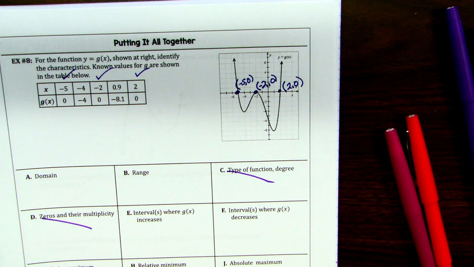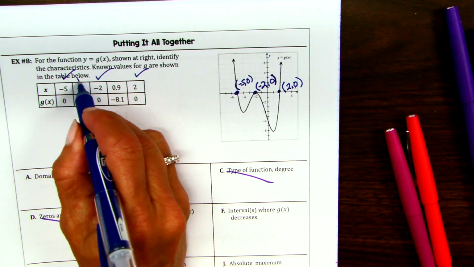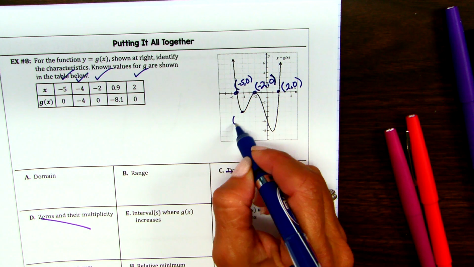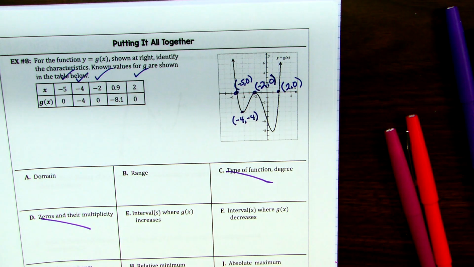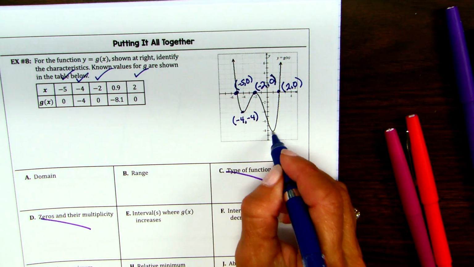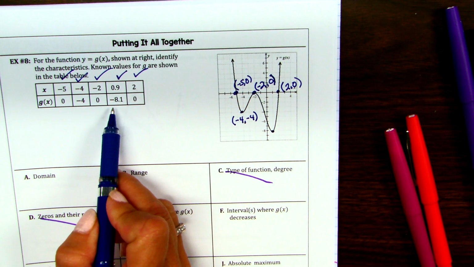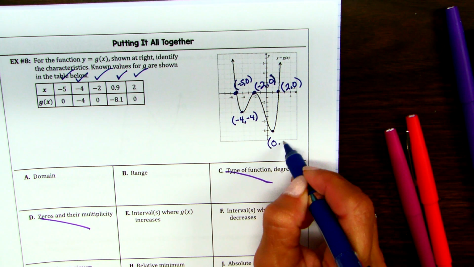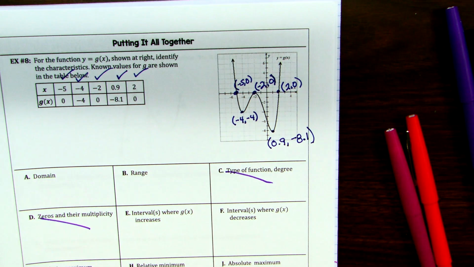So those are the 3 x-intercepts given to me. We have negative 4, 4 as a point. That's this guy. Negative 4, negative 4. And then we have this point. Glad they gave it to us because it's yucky. 0.9, negative 8.1. Okay? So all I did was kind of do a little pre-work. It's going to make the rest of this a lot easier. Okay? So let's start going through.